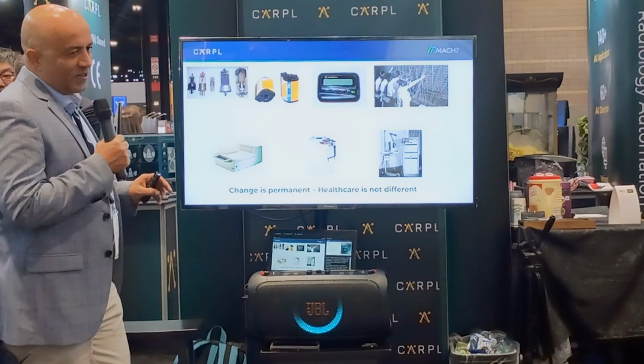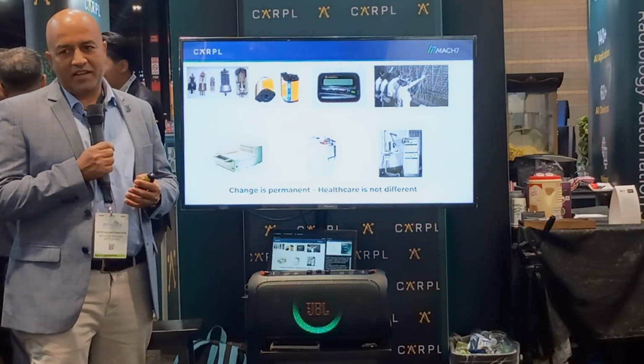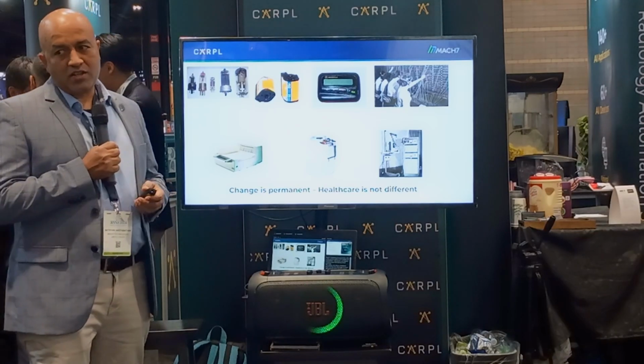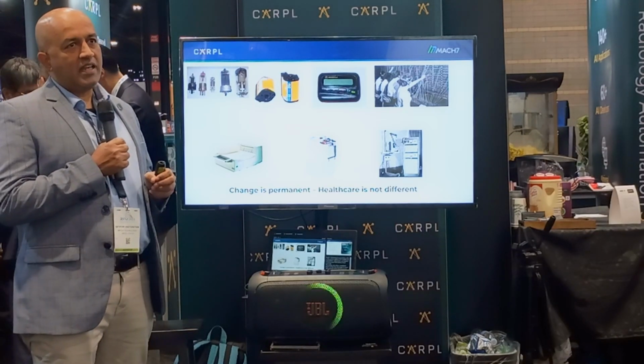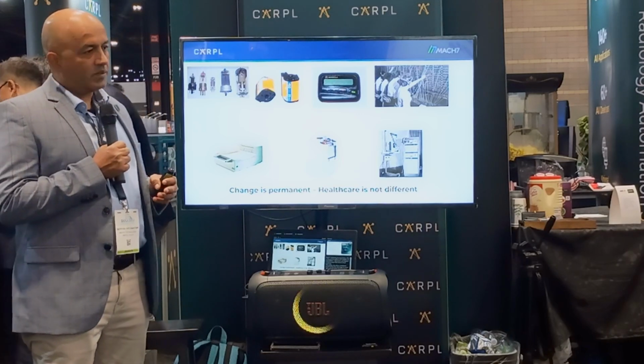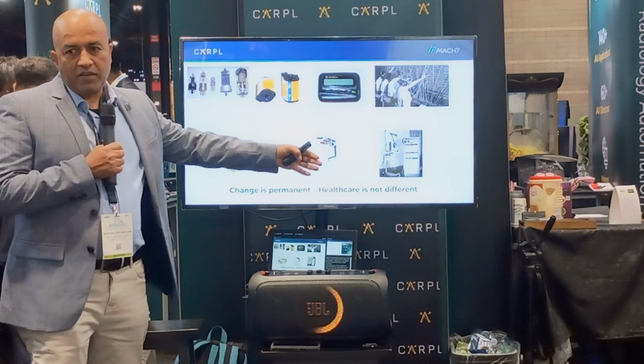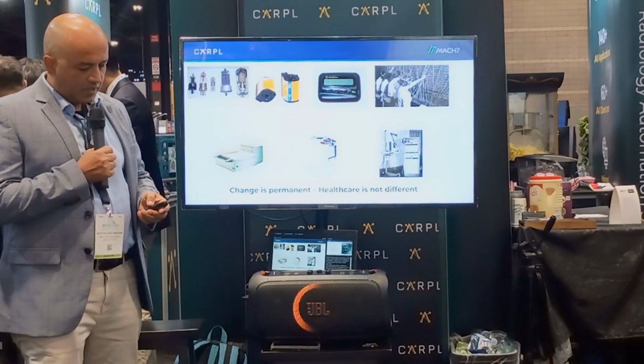The point that I was trying to make is that change is permanent, right? Everything is changing, and healthcare is not different. Healthcare has seen the adaptation of technology pretty fast. Things come and go, like we moved from analog to digital pretty fast, adapted technology pretty fast.